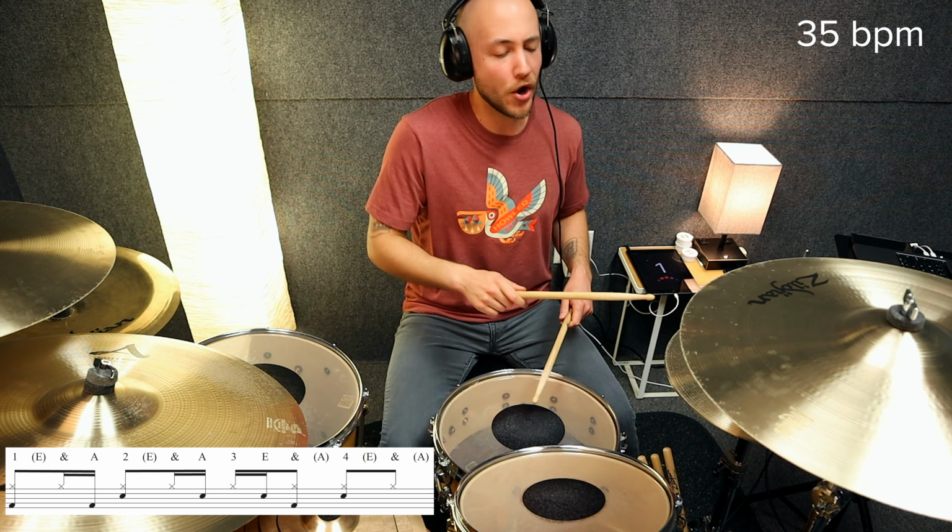We start out with a snare and hi-hat on count 4 and a bass drum on the E. Then we have a snare drum played with our right hand, followed by a snare drum played with our left hand. If you've been playing your hi-hat with your left hand, switch the sticking to left-right.